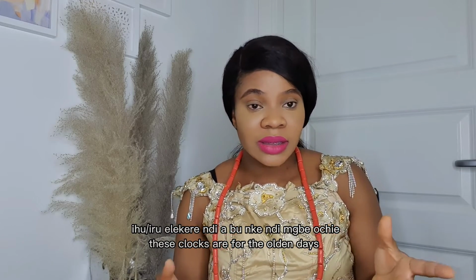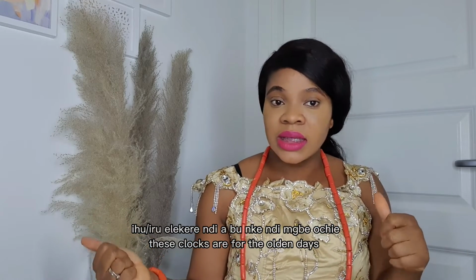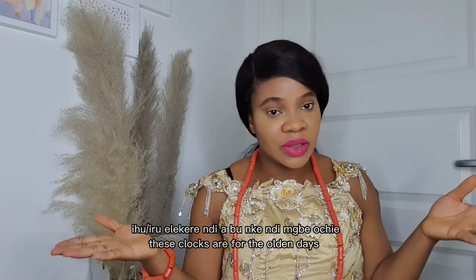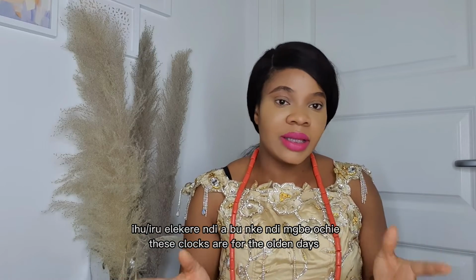These clocks are for the olden days. These clocks are that of the olden days. These clocks are that of the forefathers, our forefathers, if they ever used to clock that time. Ihu elekere ndị a bụ nke ndị Igbo ochie.